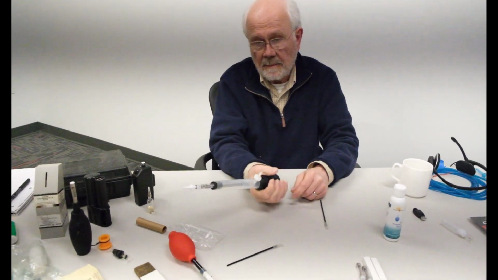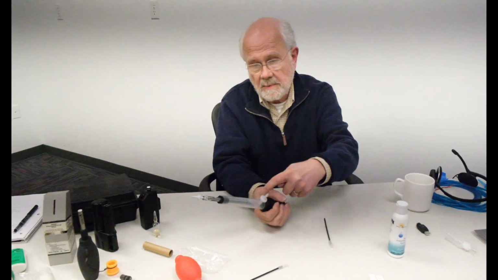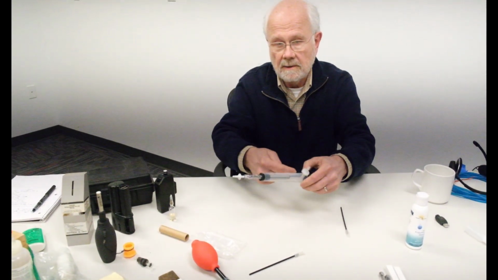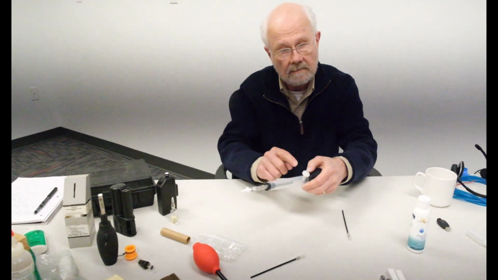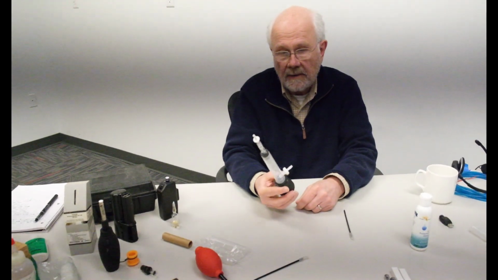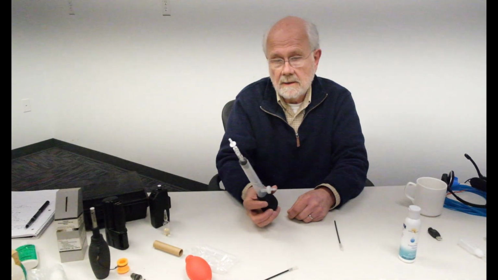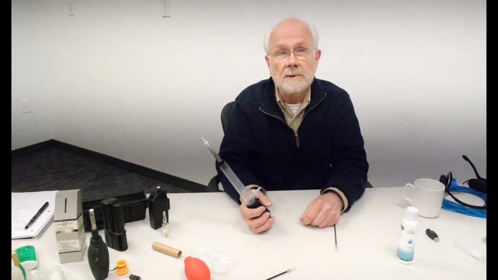But when you let up, you want as much air as possible to come through here rather than through here. And I still haven't had that many failures to know for sure, but this appears to have solved the problem of the pressure switch failure.